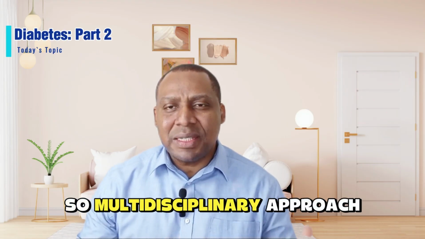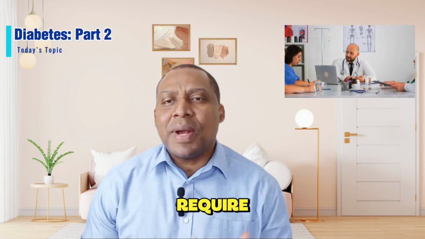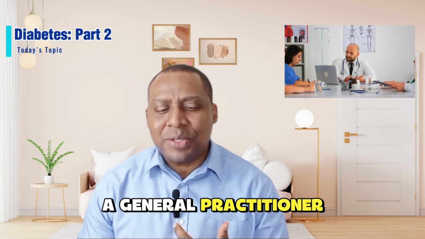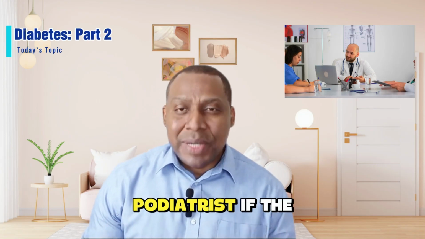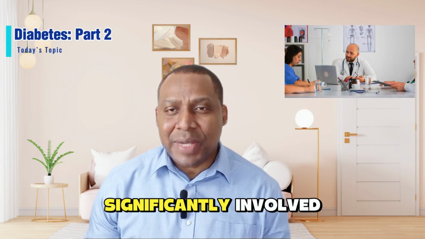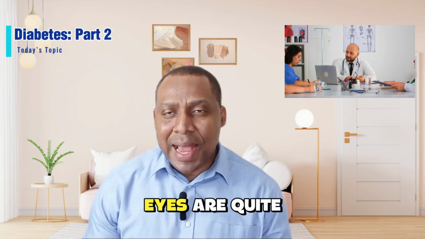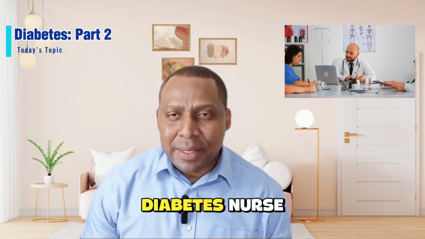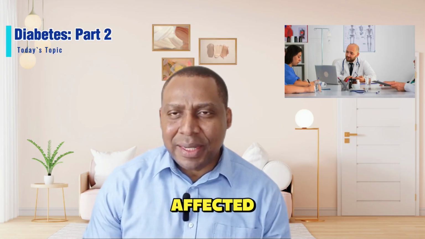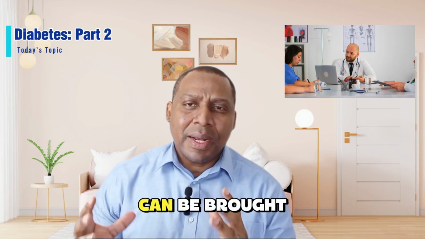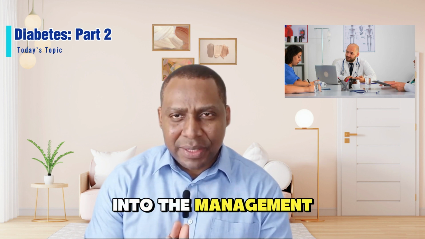So, multidisciplinary approach. And this will require the expertise of a general practitioner, endocrinologist, physician, podiatrist if the feet are quite significantly involved, ophthalmologist if the eyes are quite involved, diabetic nurse, and dietitian. Depending on the organ that is affected, these different people can be brought into the management of this patient.